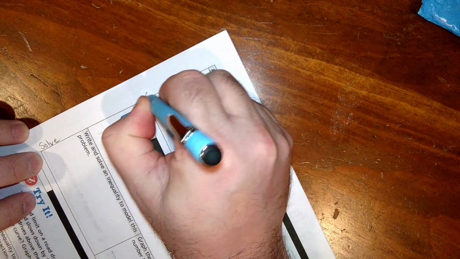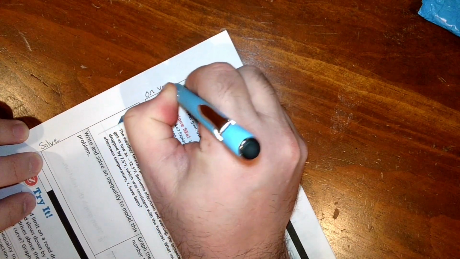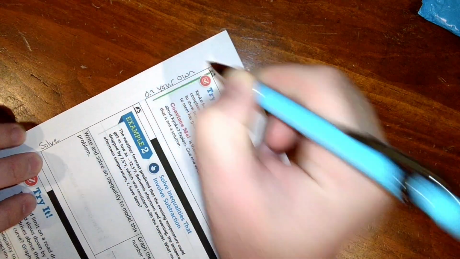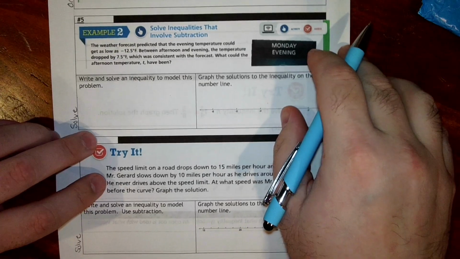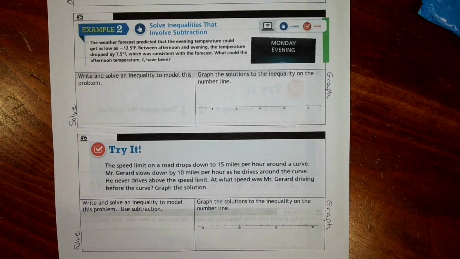Okay, you're going to do this try it question on your own. And now we're going to try out the subtraction questions.